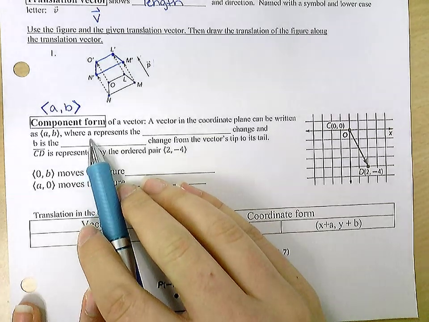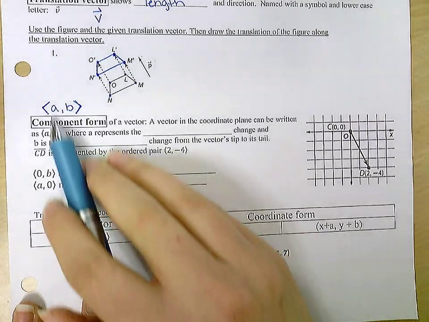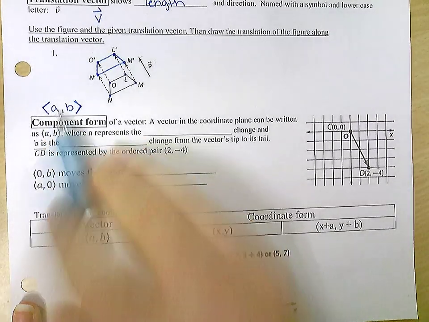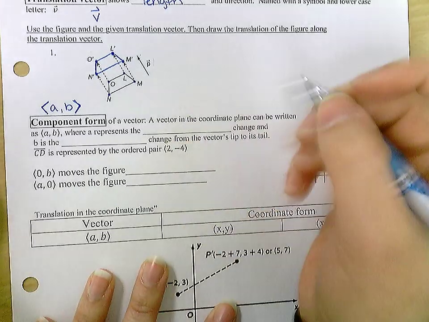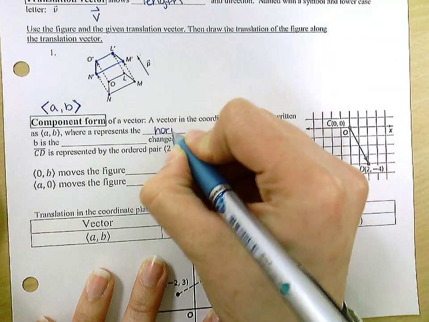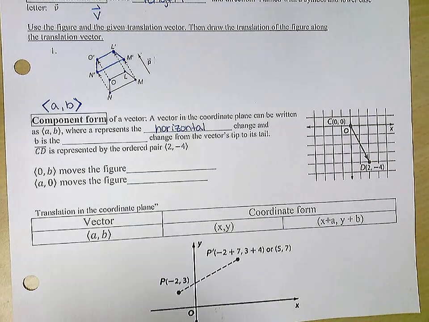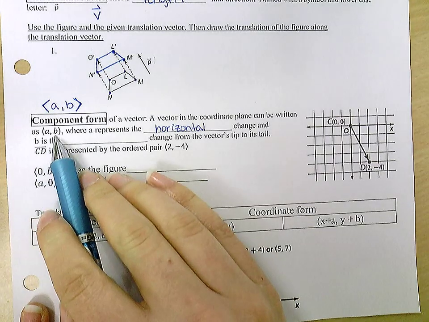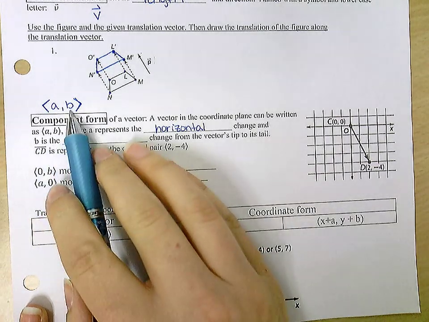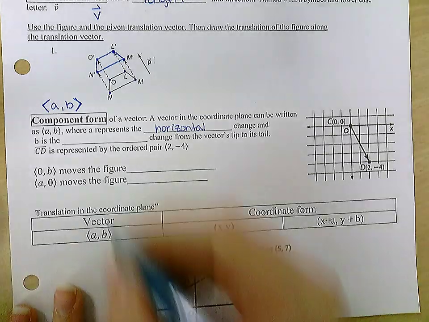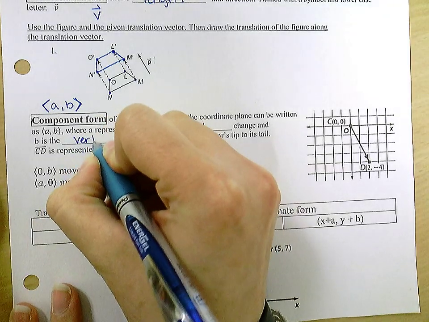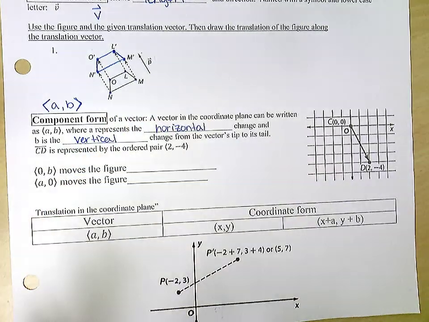This a value in this form, that's your first value right here, represents the horizontal change. So that's your left and right, how it will change left and right in the coordinate plane. And b, that value there, is the vertical change. So that'll change how it's moving up and down.